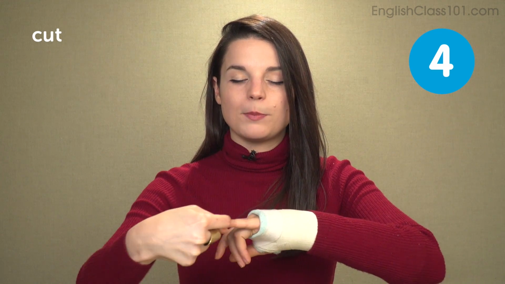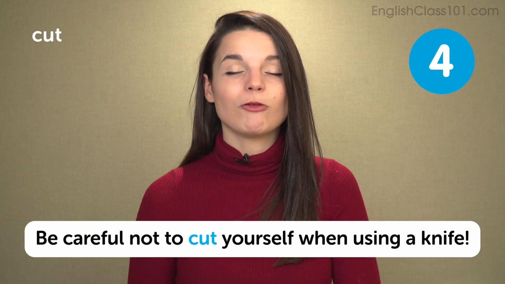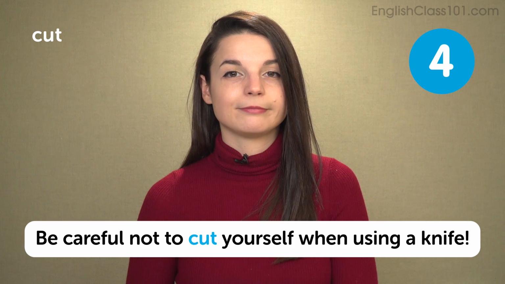Though another very common type of cut is called a paper cut as a noun. So if you've ever taken a piece of paper and the paper has made a small cut on your hand, that's called a paper cut. So it's that kind of slice motion that injures the body, a cut. All right, in a sentence, be careful not to cut yourself when using a knife.